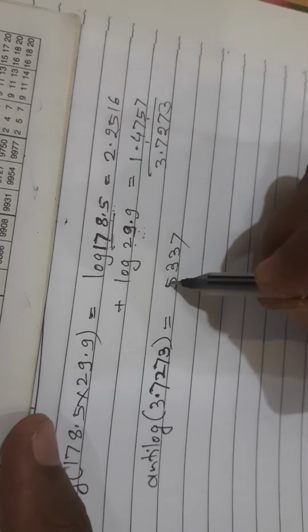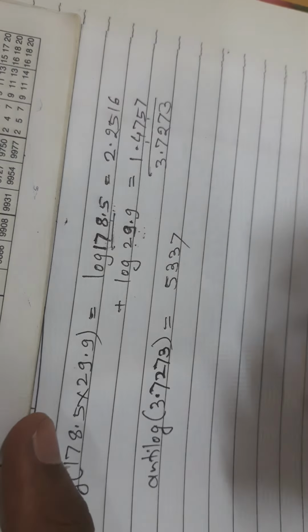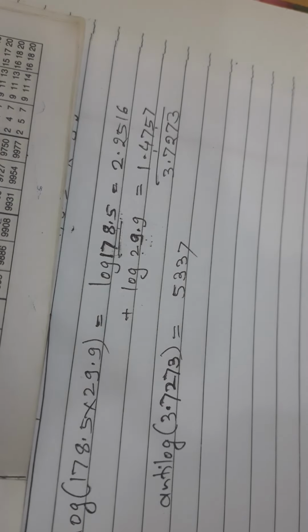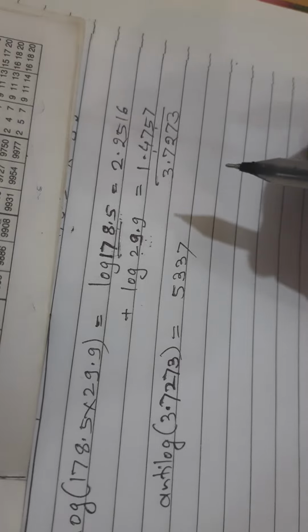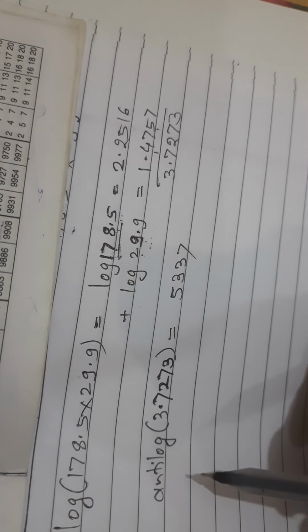Now we have to give the decimal point for this number. Now log and antilog are reverse processes. The inverse of log is antilog.